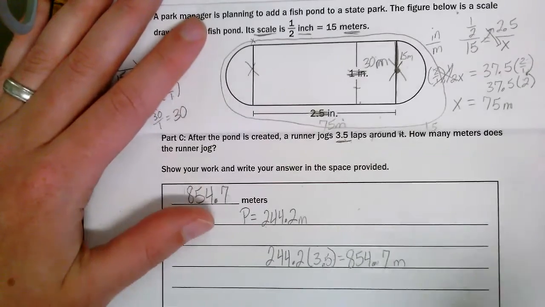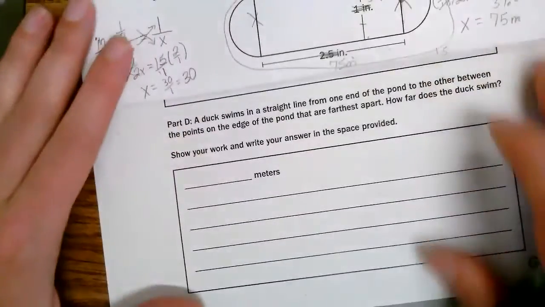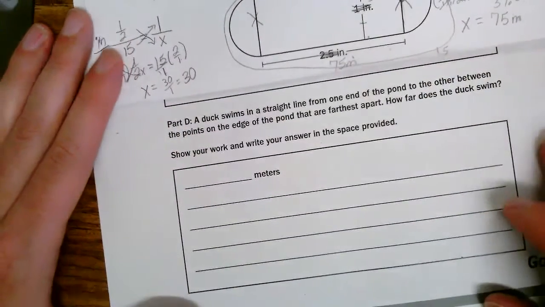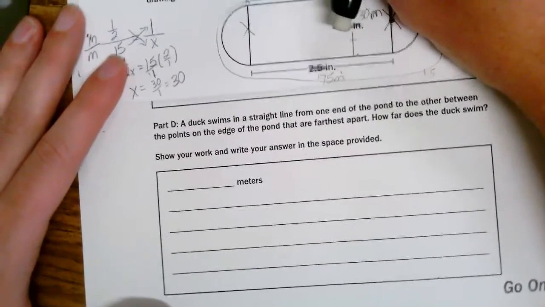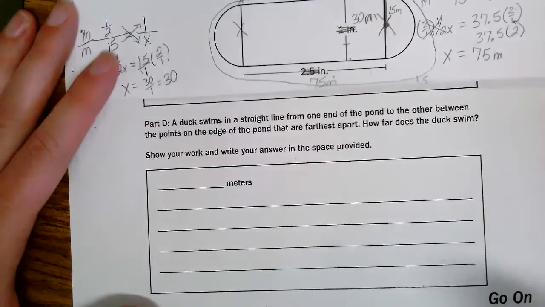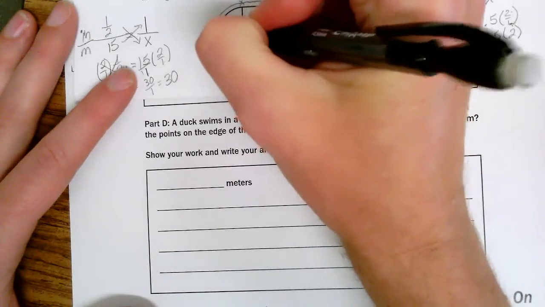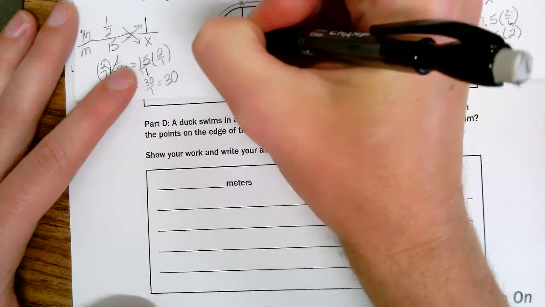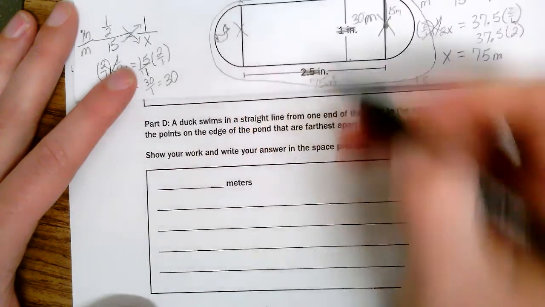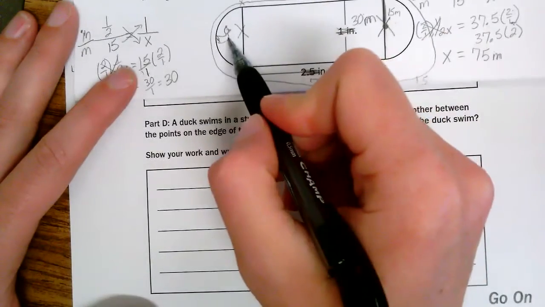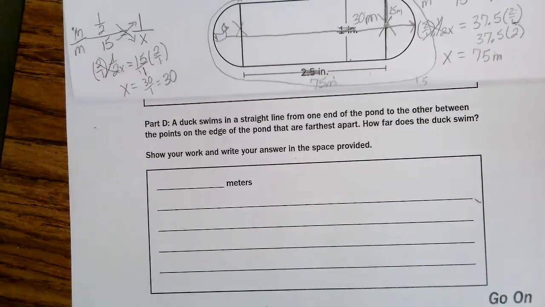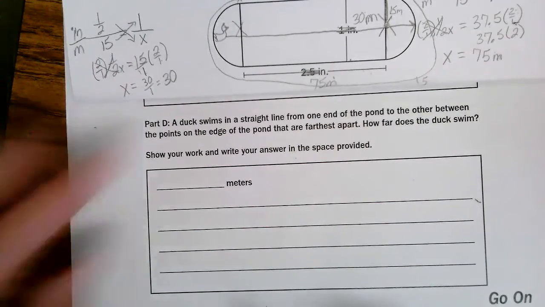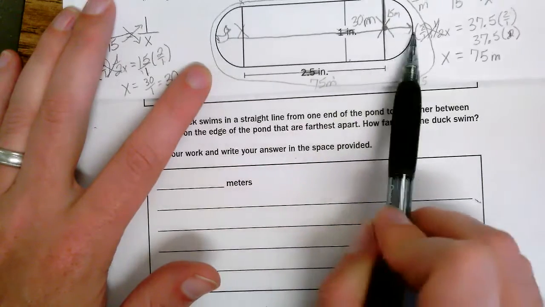All right. Let's look at part D. Our last part here. It says a duck swims in a straight line from one end of the pond to the other between the points on the edge of the pond that are the farthest apart. How far does this duck swim? Well, here's my duck. He's going to swim from here all the way across the pond to here, from the farthest points. So that means he's traveling this distance straight through.